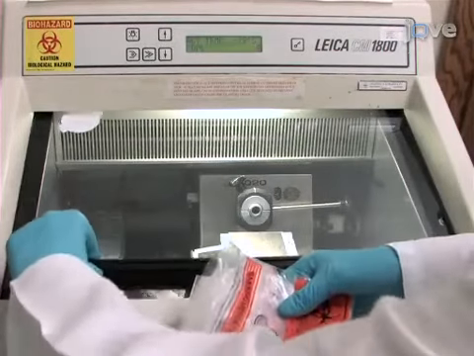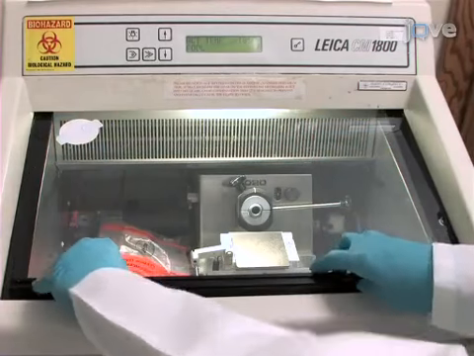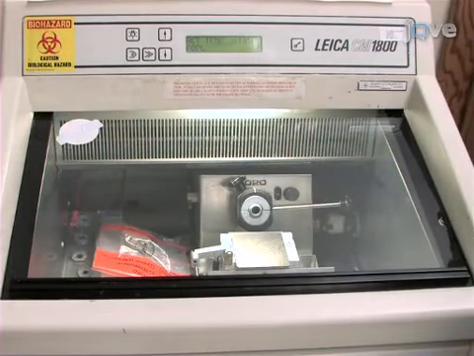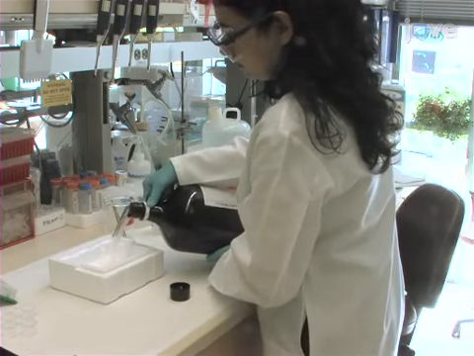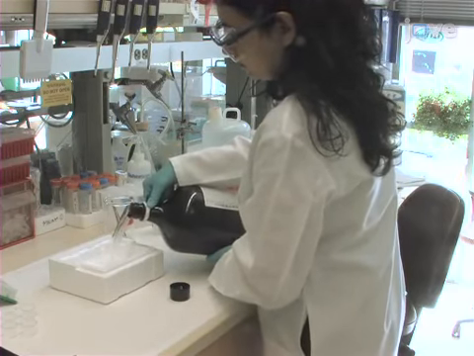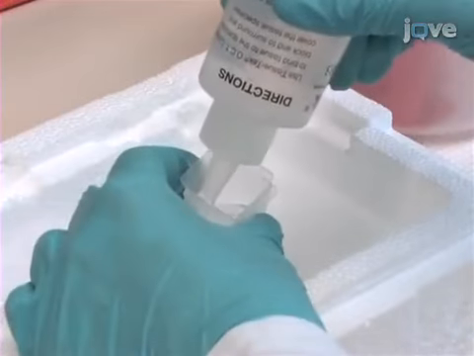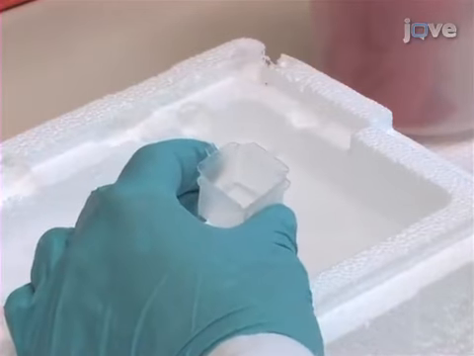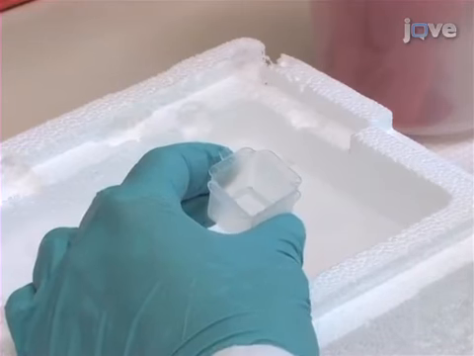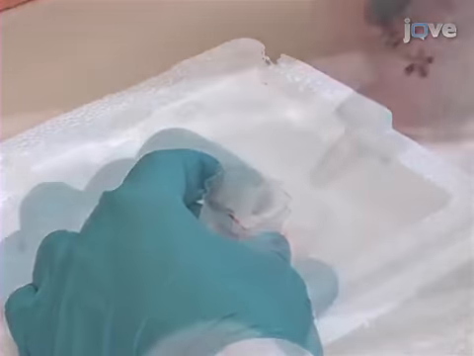To begin, allow the snap frozen tissue to warm up to -20 degrees Celsius by placing it in a cryomicrotome chamber. Meanwhile, create a freezing bath by adding 2-methylbutane to a shallow styrofoam box and then adding dry ice to the box. Next, add just enough OCT to cover the bottom of a peel-away freezing mold and then place the tissue in the mold. Make sure that the tissue rests on the bottom of the mold in the desired orientation.